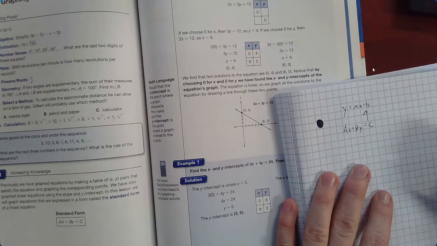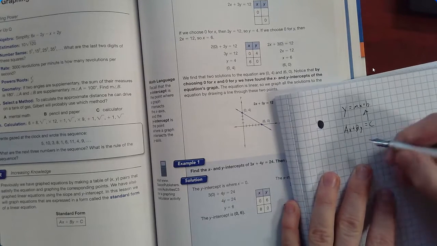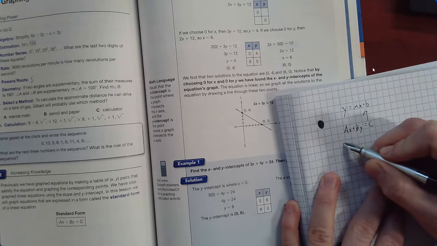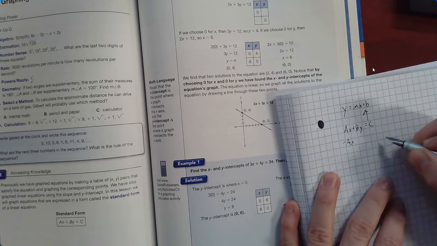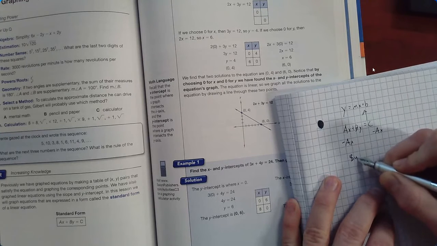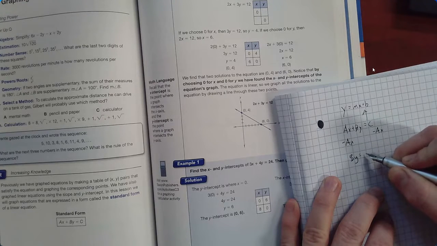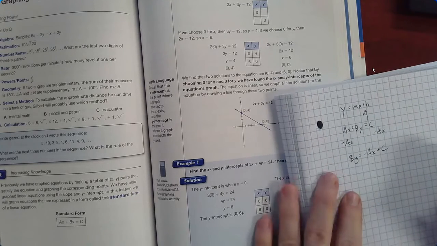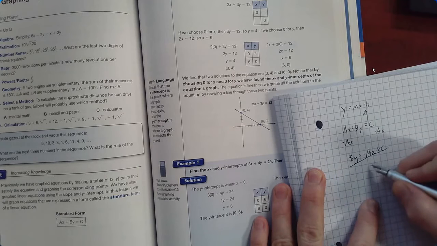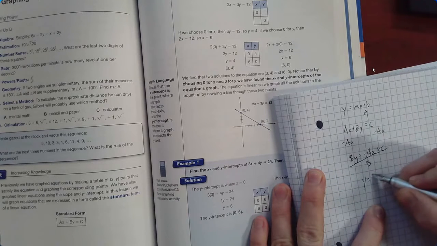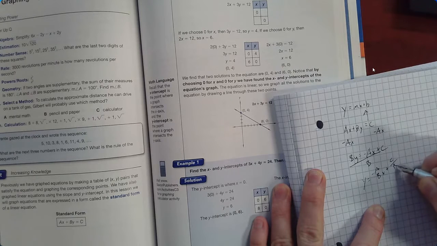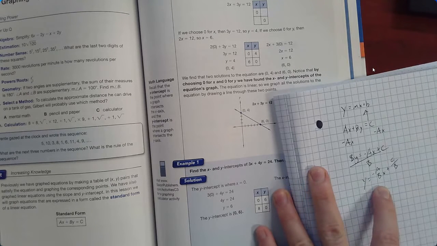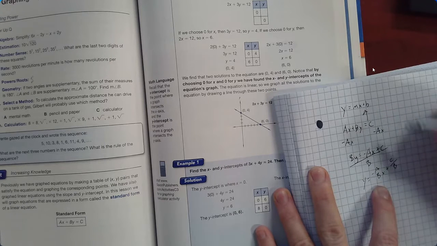You subtract ax from both sides, so now I have by equals negative ax plus c. Then I divide everything by b, giving me y equals negative a over b x plus c divided by b.